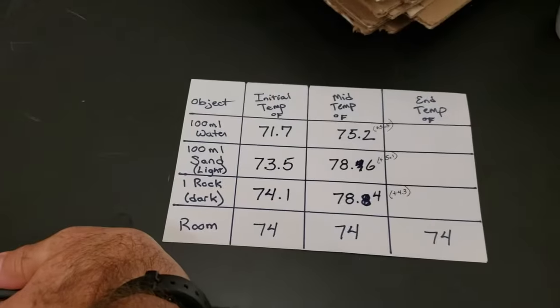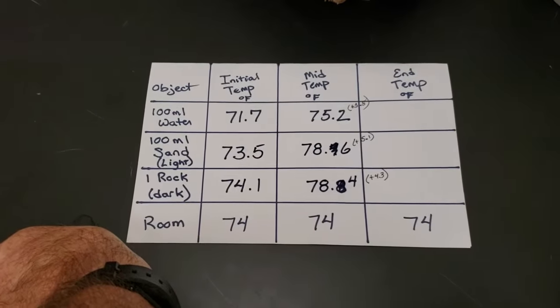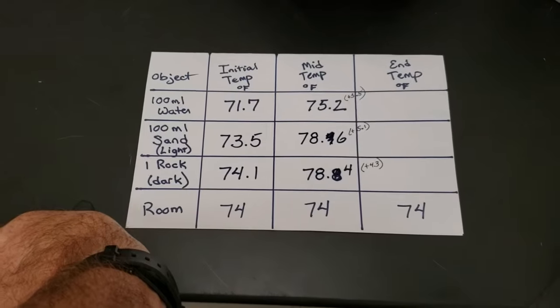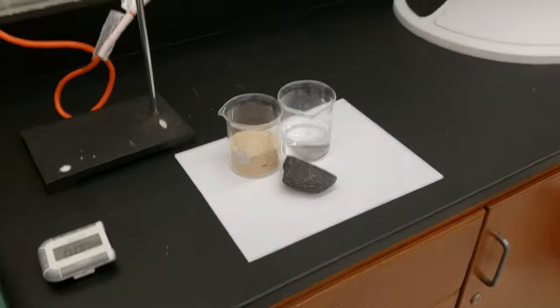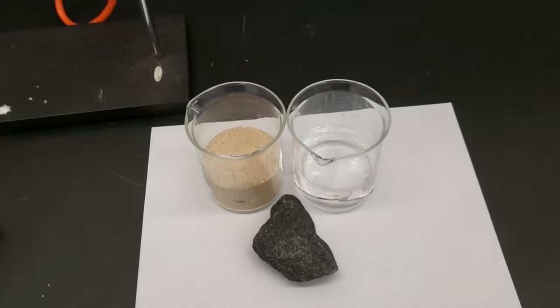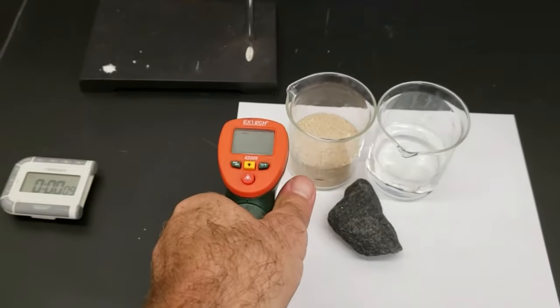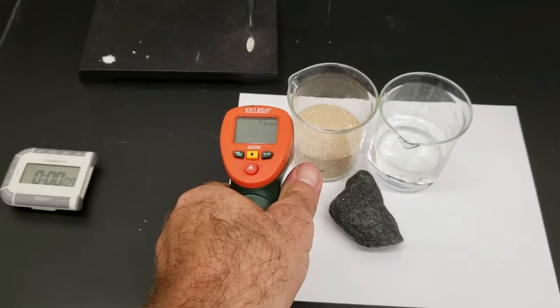Alright, so this is the ending of the experiment. So there you see the temperatures for the initial, the midpoint, and now we're going to get the ending information. This is after 10 minutes of them sitting with the lamp off. So we did 10 minutes with the lamp on and 10 minutes with the lamp off. So let's get the thermometer turned on.